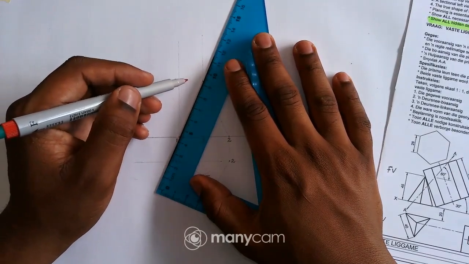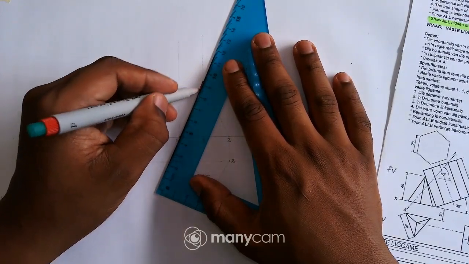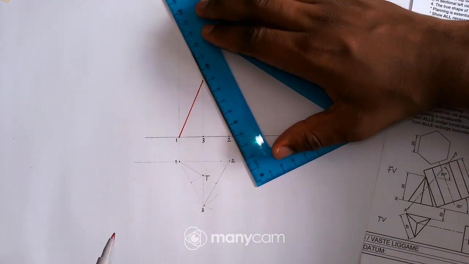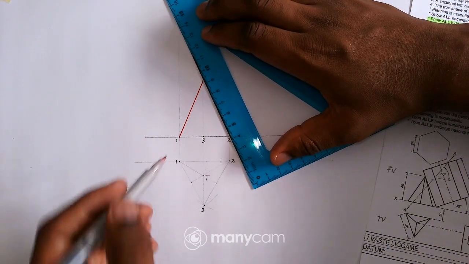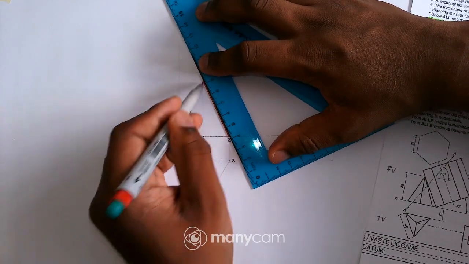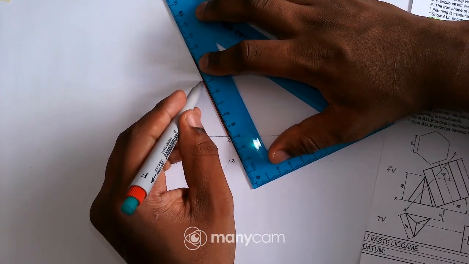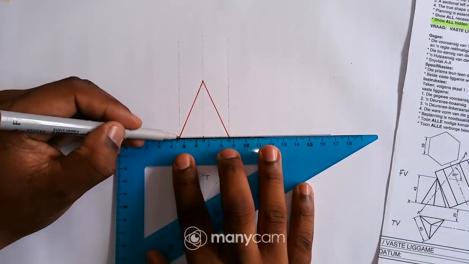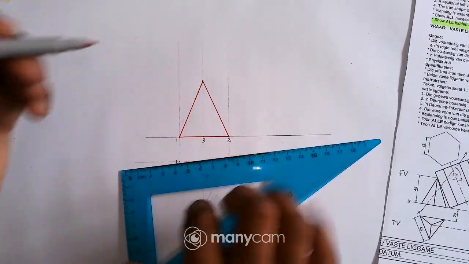So I'll use my highlighter. So please do not use a highlighter. You must use what? A pencil. So here I'm just using a highlighter just to demonstrate so that you can see my outlines. So now I'm drawing the pyramid just like that.